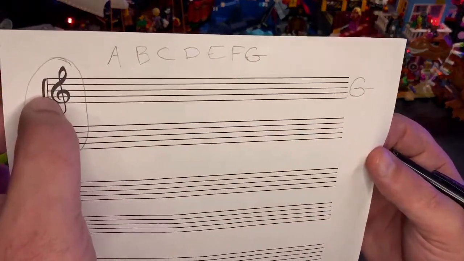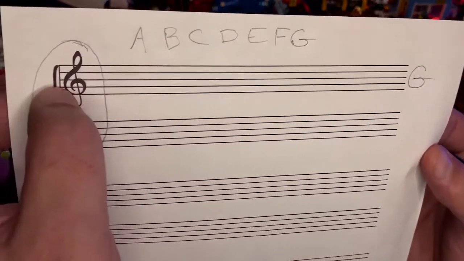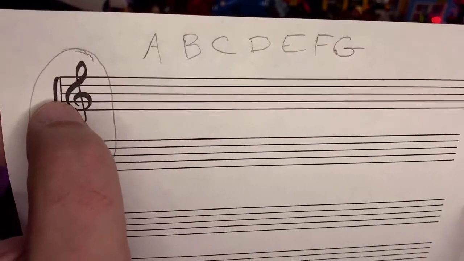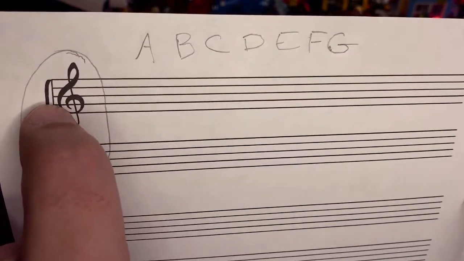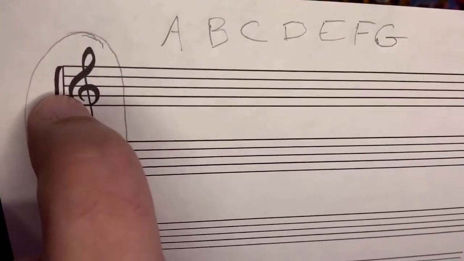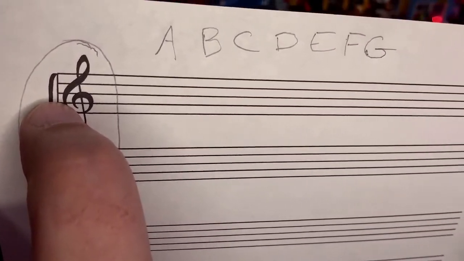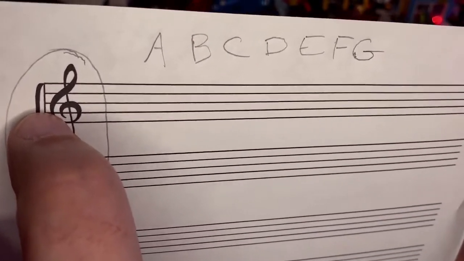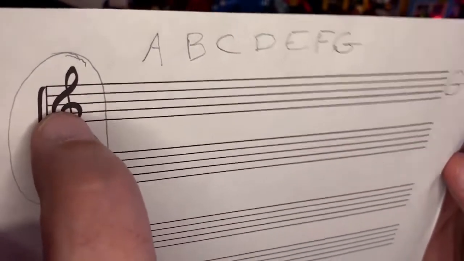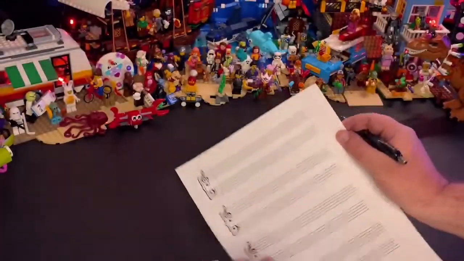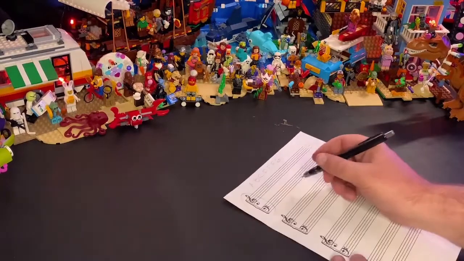It all spirals and centers on that one line, the second line from the bottom. Do you see how it makes a little circle and crosshairs there over the second line from the bottom? That line that it's circling is the note G.